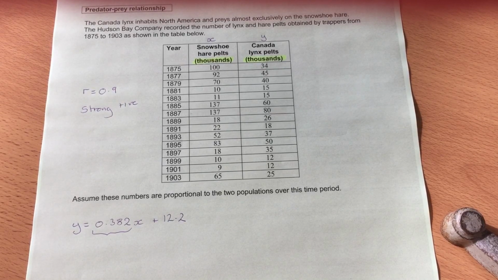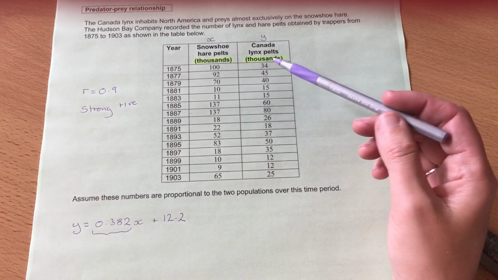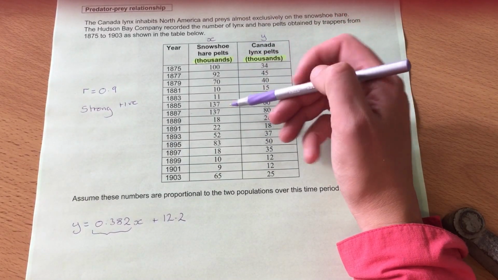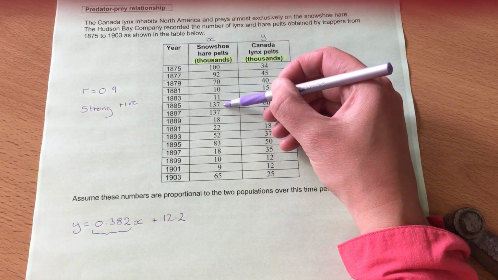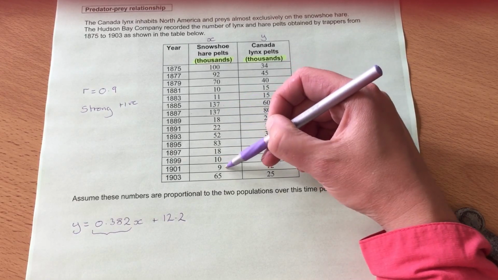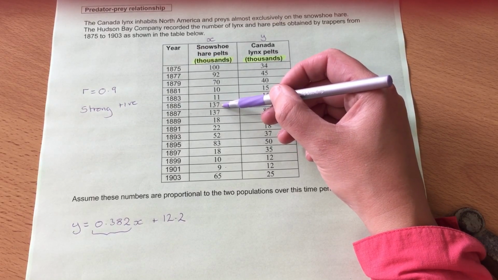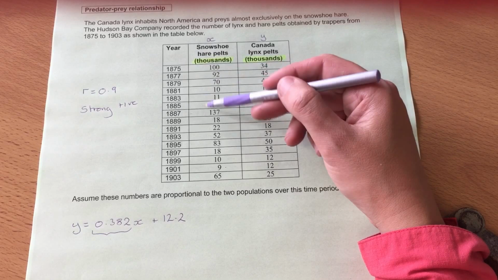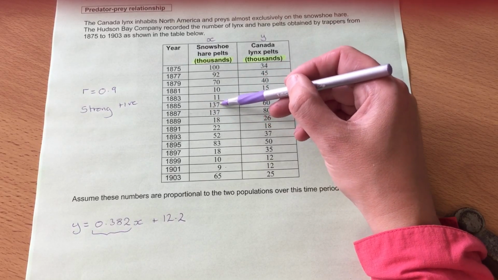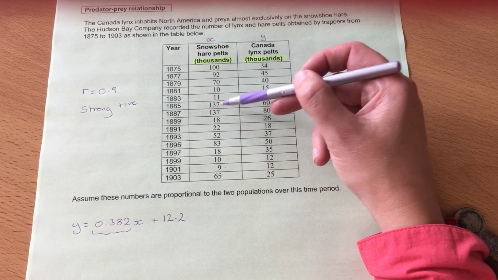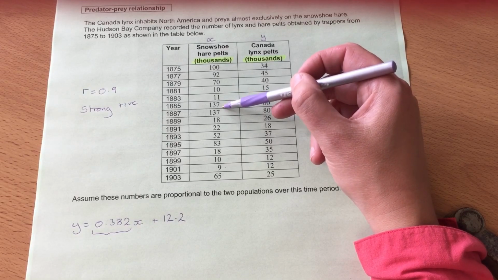They may also ask us to plot a section of these or an individual one on a scatter graph, and may also ask us to predict things. So if we look here, we've got a highest value at 137 and a smallest value at 9. So if we're making predictions for the number of lynx where our hares are anything up to 137, that's going to be inside our data range, so more reliable.